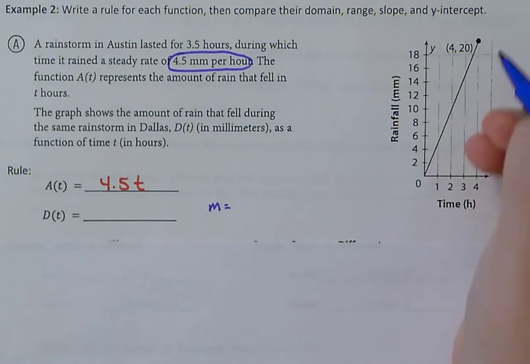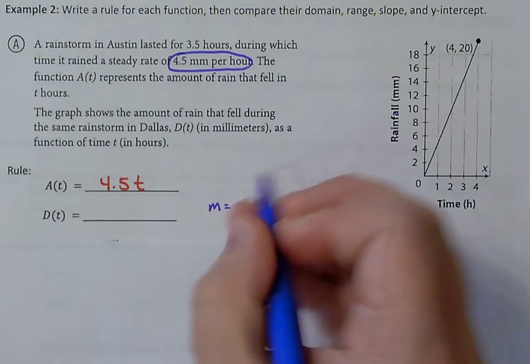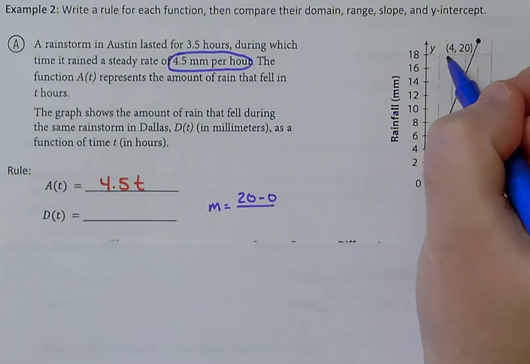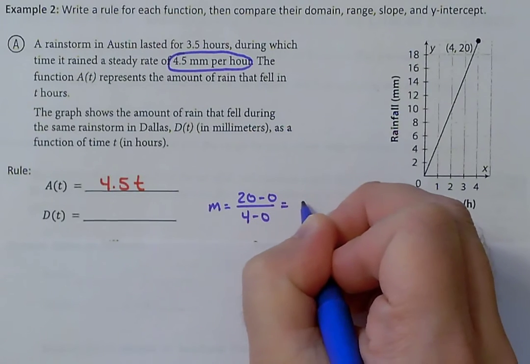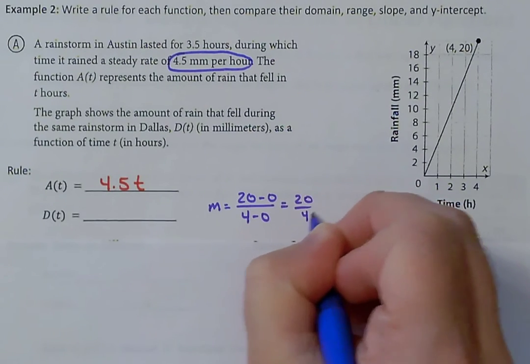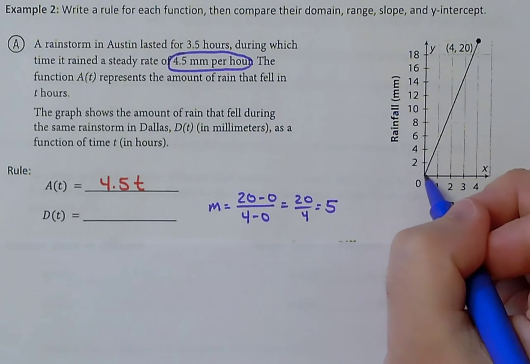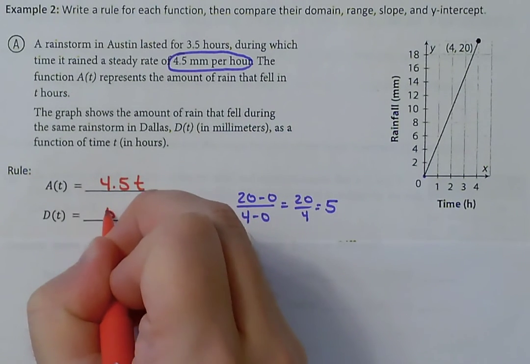Remember it's y2 minus y1, so 20 minus 0 over x2 minus x1, so that's 4 minus 0, which gives me a slope of 20 over 4, or 5. And then this crosses the y-axis at 0, so it's just plus or minus 0, or you can just leave that blank. So my rule for d of t would be 5t.